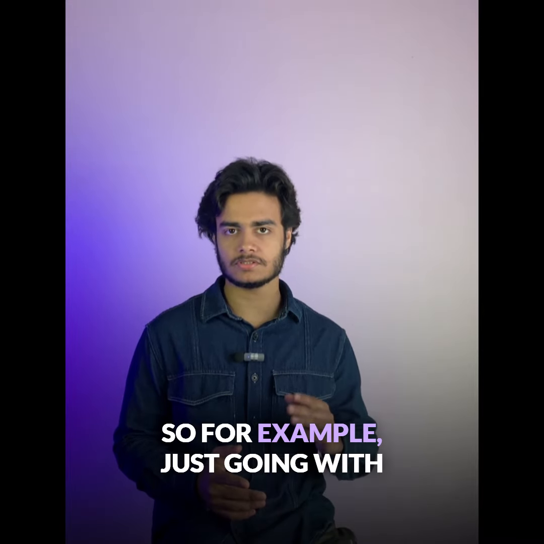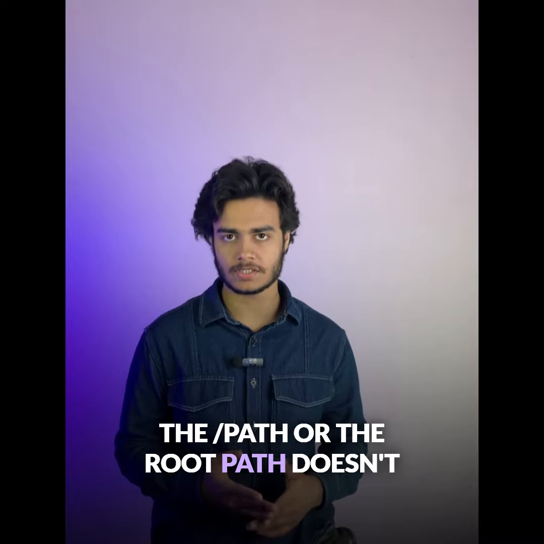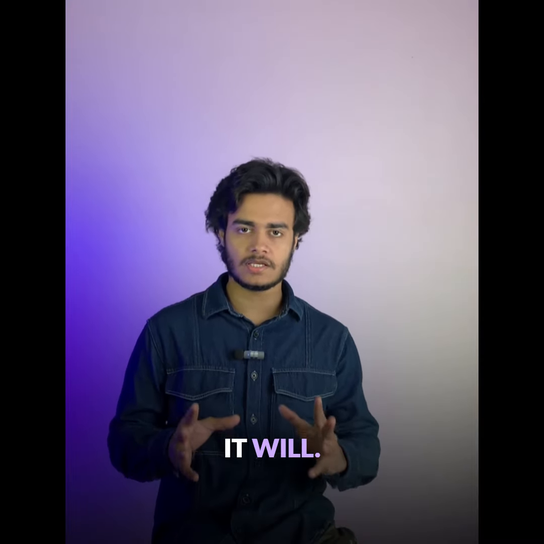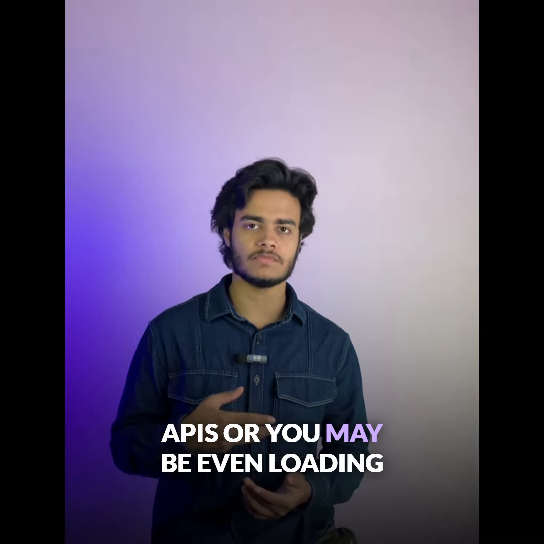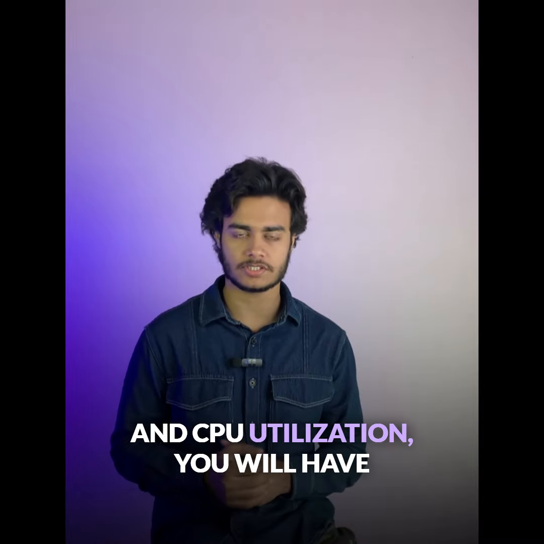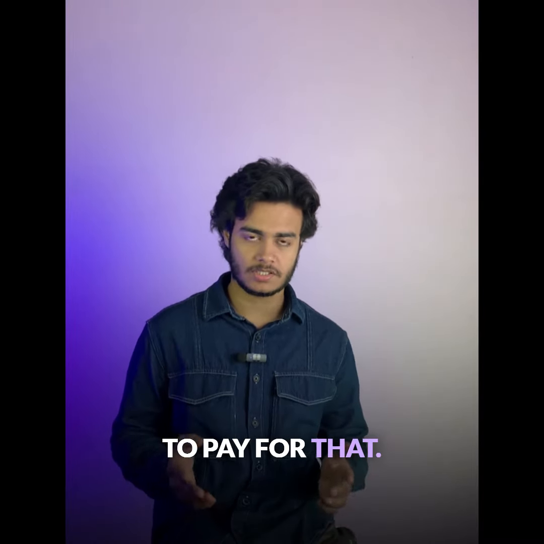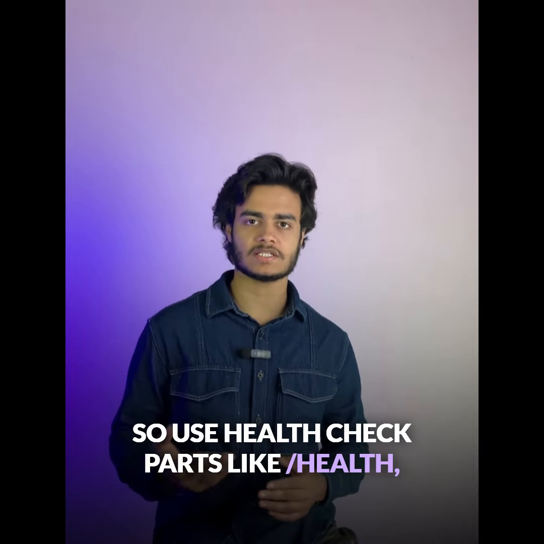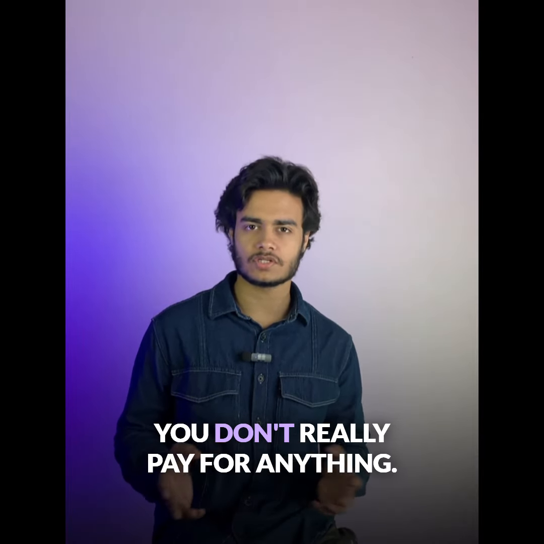For example, just going with the slash path or the root path doesn't really make sense. It will trigger some of your APIs, or even loading the front end page will require some time and CPU utilization. You will have to pay for that. So use health check paths like /health, which are really lightweight and you don't really pay for anything.